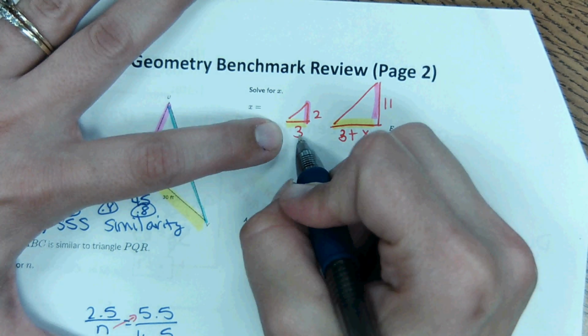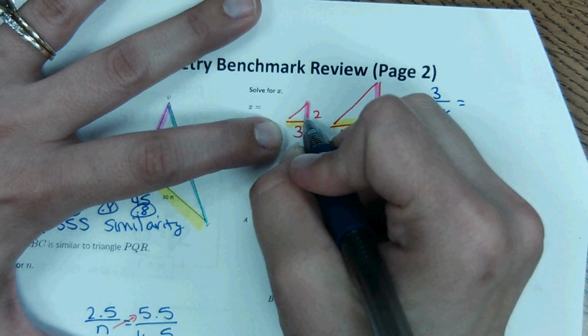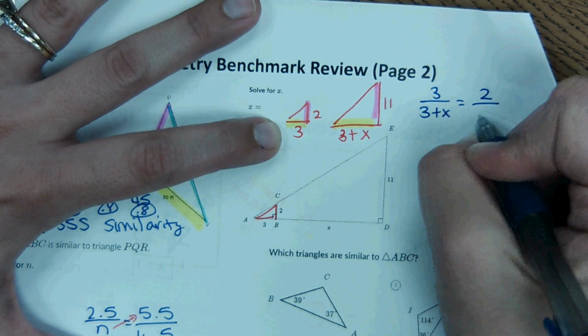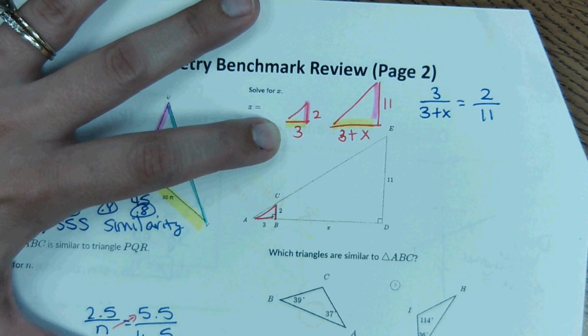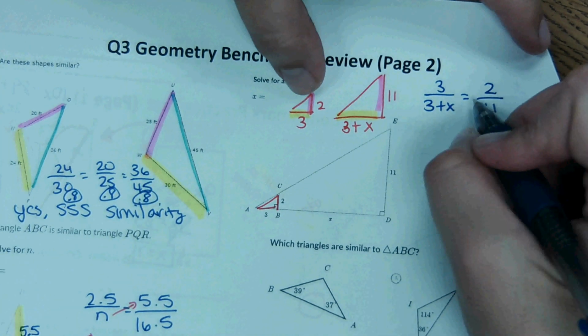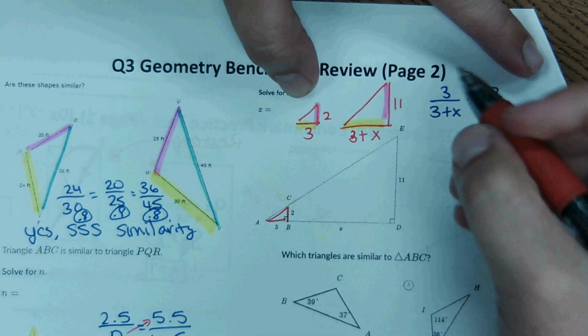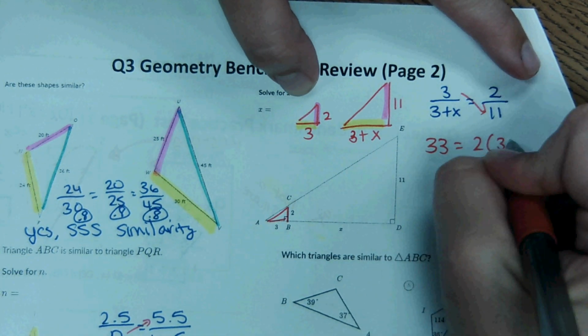So I'm going to do yellow over yellow, 3 over 3 plus x equals pink over pink. And then use cross multiplication to solve: 33 equals 2 times 3 plus x.